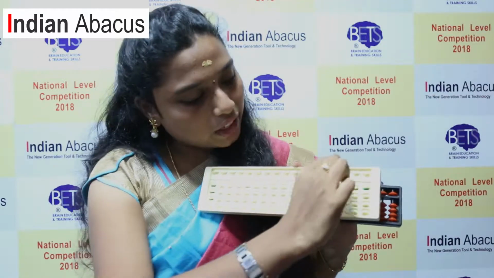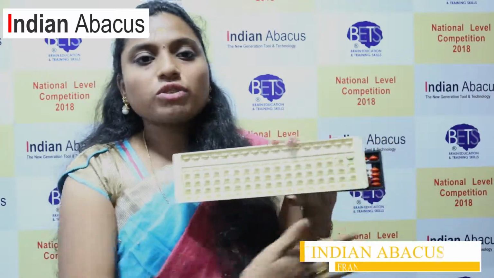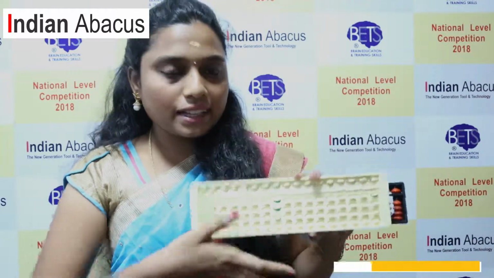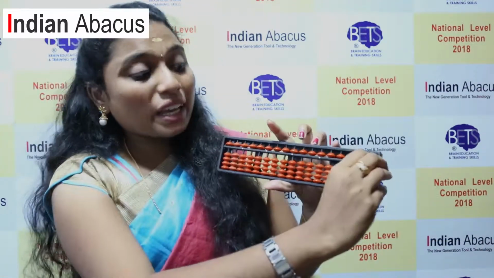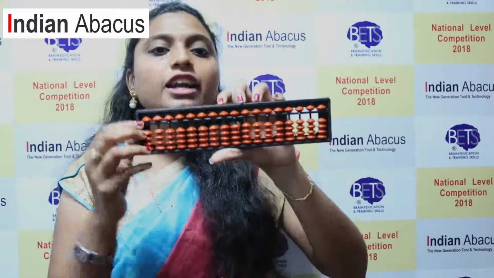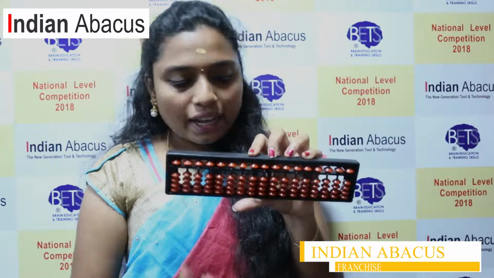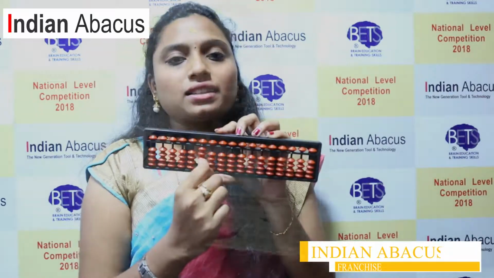If we set 0 like this, this is set 0, and everything will be closed in light color, and if we open it, we can calculate easily. But in the old abacus we cannot do set 0 like this, and if we calculate and show it in front of the teacher or someone else, it won't stay like this. So you can use this Indian abacus.